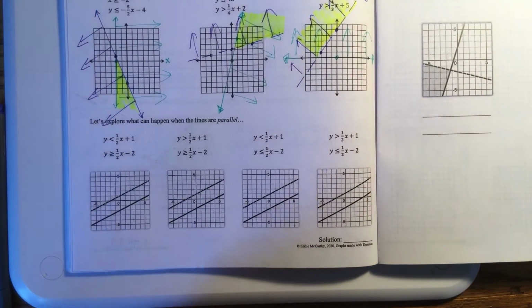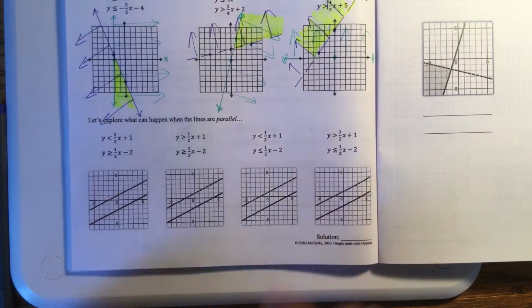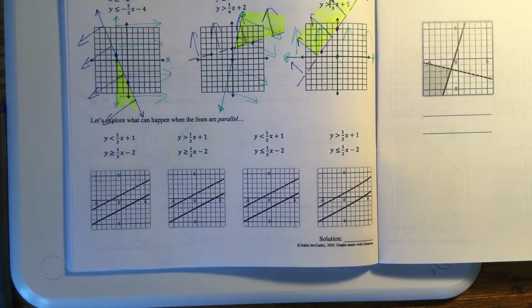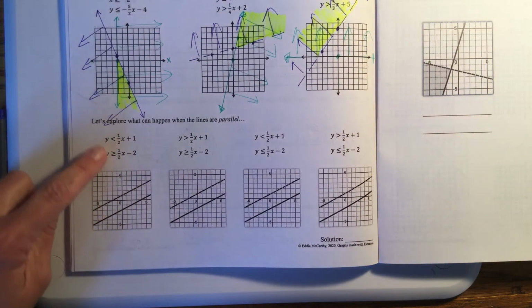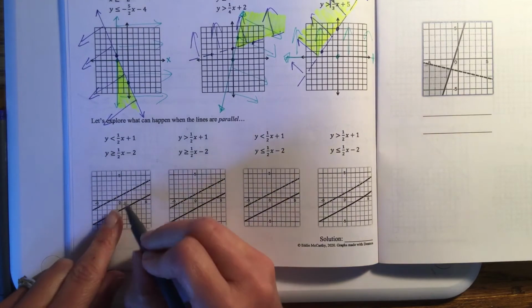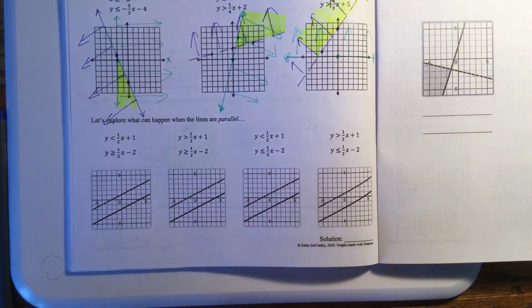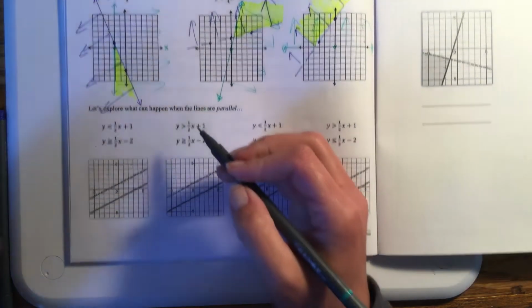What happens when lines are parallel? Okay, so we've already graphed these lines for you. What you need to do, and if you look, they're all the exact same lines. The symbols, the inequalities are just different. Obviously the top one is the first equation, the bottom one is the second equation. And so we're going to graph these really quick together.